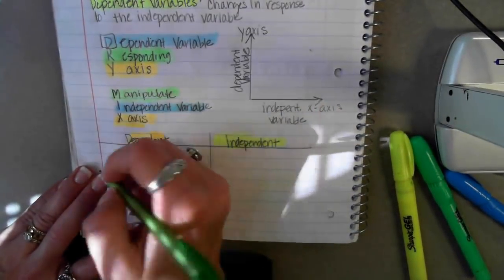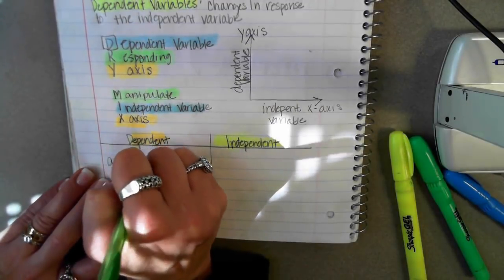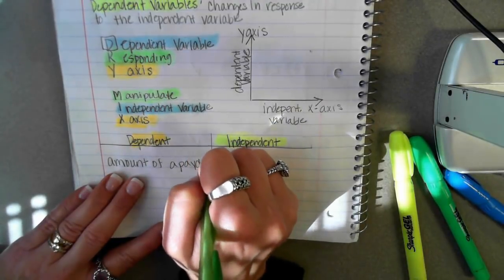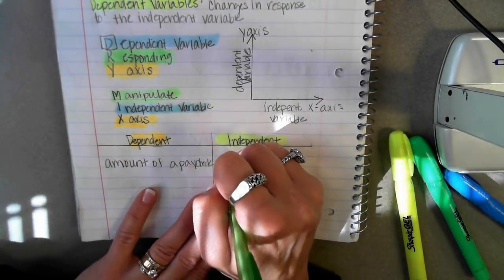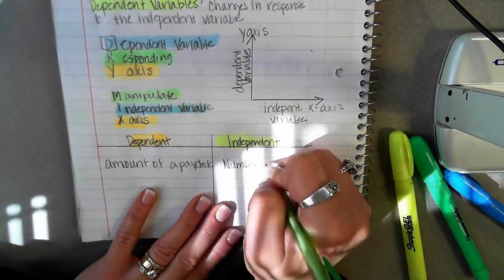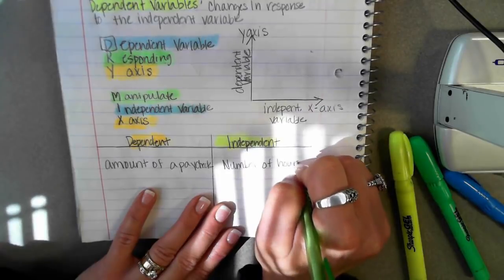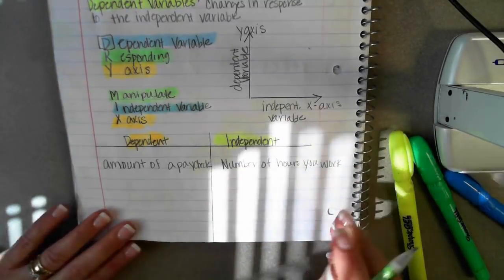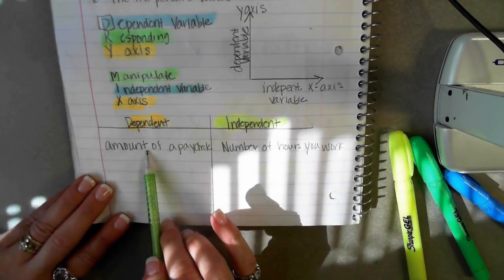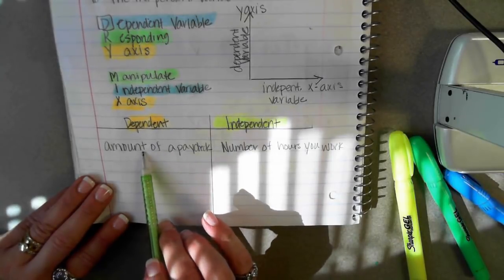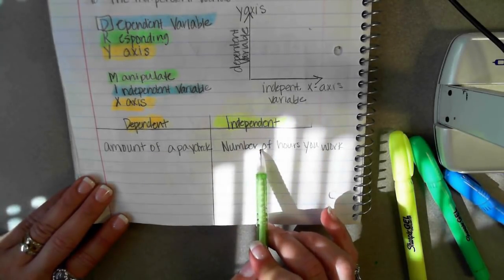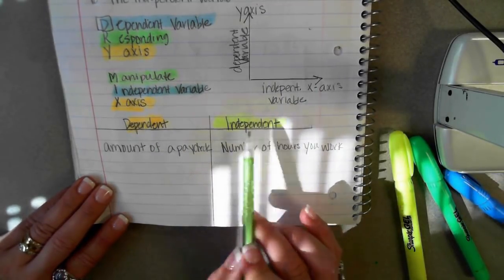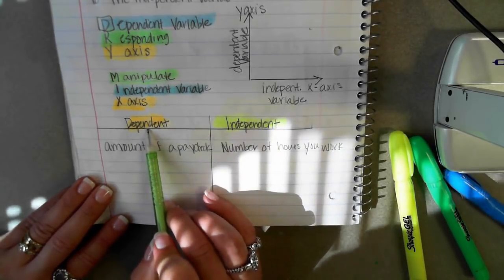For example, the amount of a paycheck is determined by the number of hours you work. So the amount I'm going to get for my paycheck will depend on the number of hours you work. This one relies on your independent. This independent determines the dependent variable.